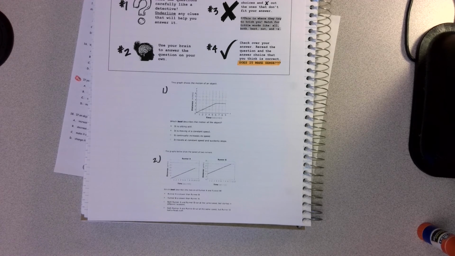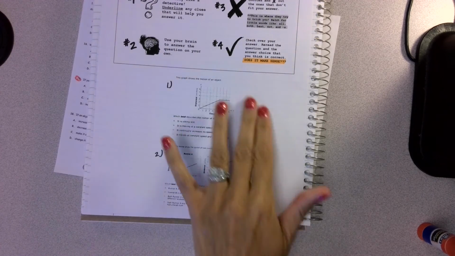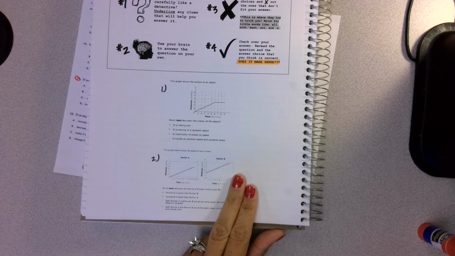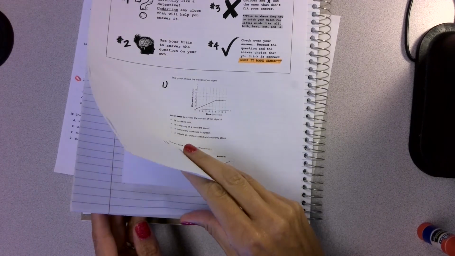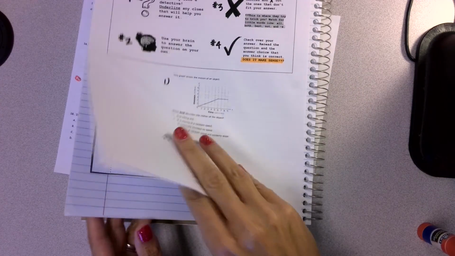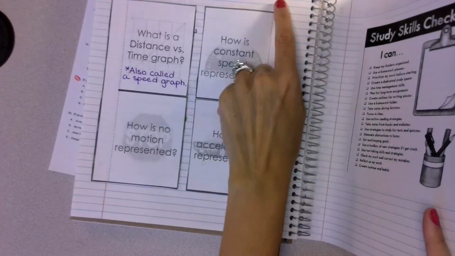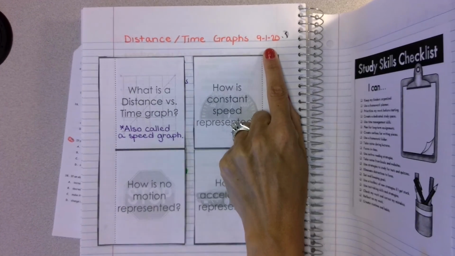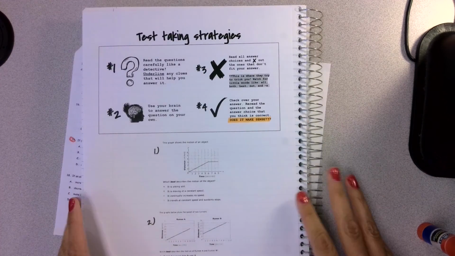And then just read through all of your graphs again, and that will help you. You might even want to go to the day that we did graphs, which was on September 1st, and go back and rewatch those videos, and that might help you too.